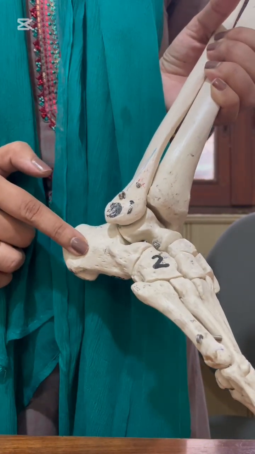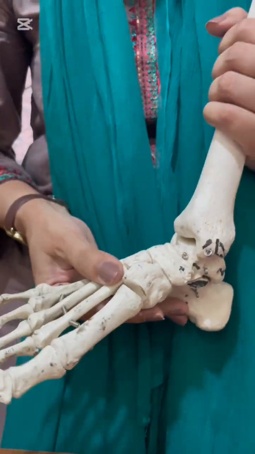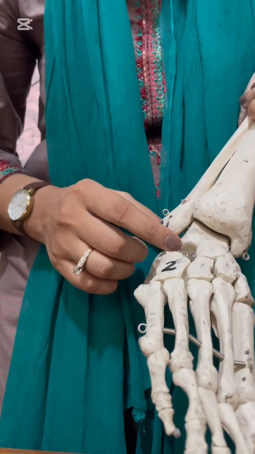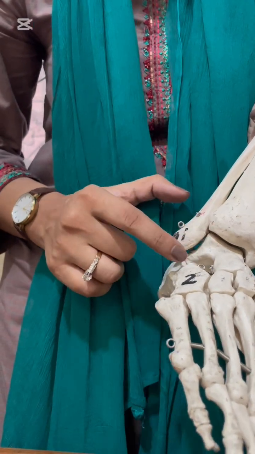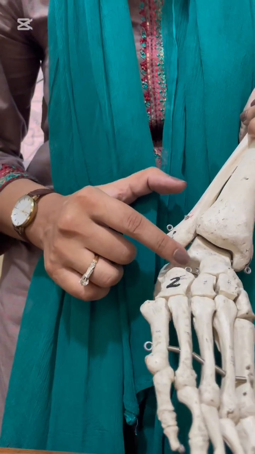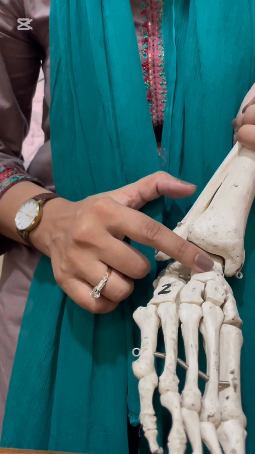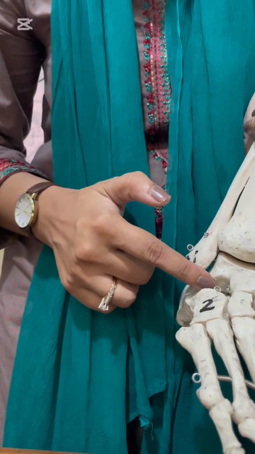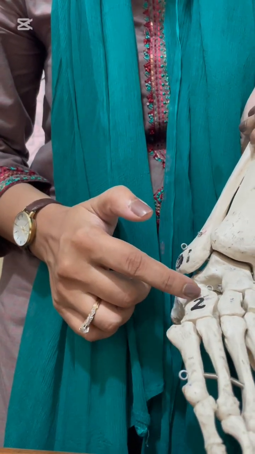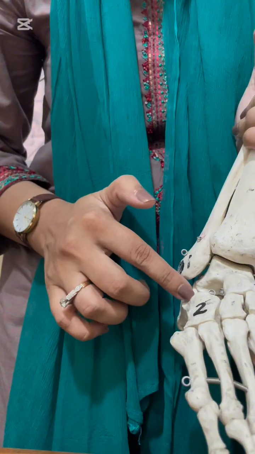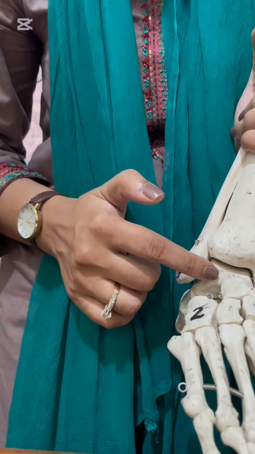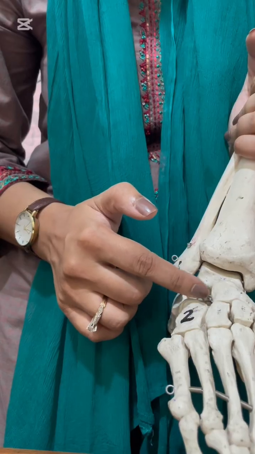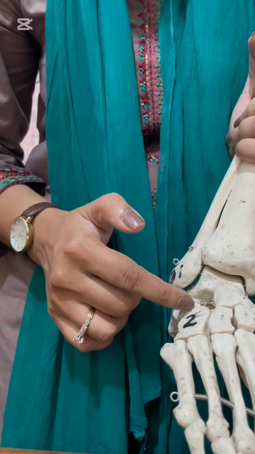the calcaneum. The various joints of the foot are the subtalar joint, that is beneath the talus, which is the talocalcaneal joint, and the talonavicular part of the talocalcaneo-navicular joint. This one is the subtalar joint, and this one is the calcaneo-cuboid joint. So the subtalar includes the talocalcaneal joint and the talonavicular part of the talocalcaneo-navicular joint, plus the calcaneo-cuboid joint.